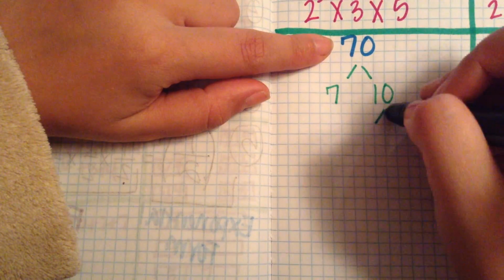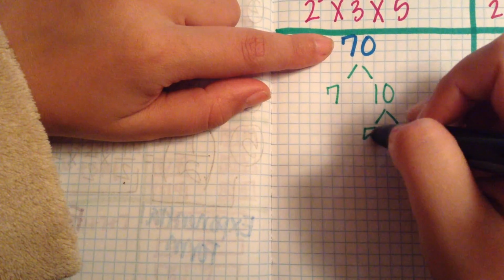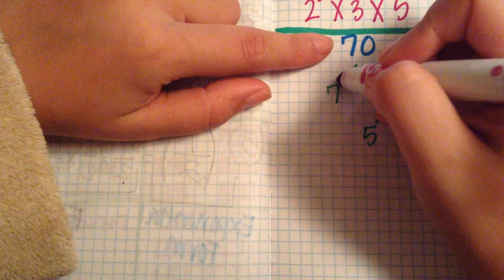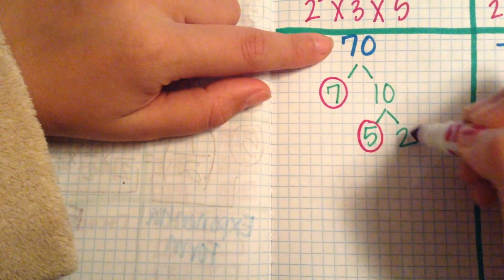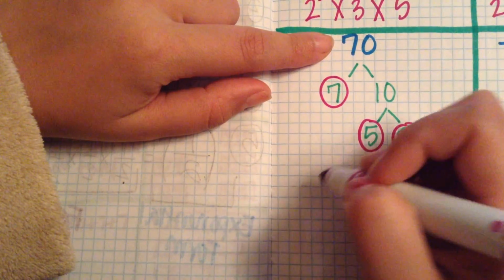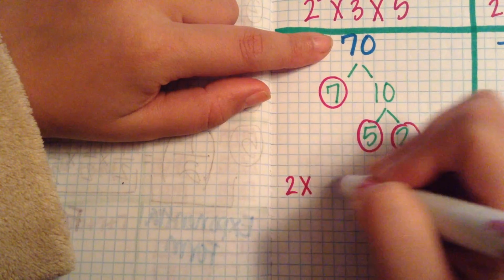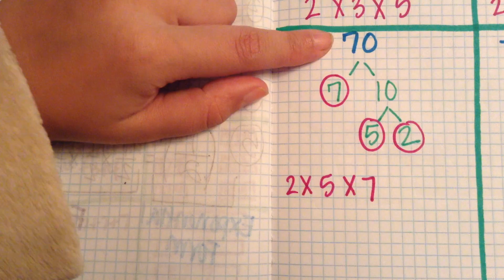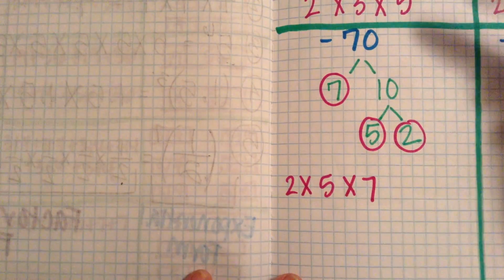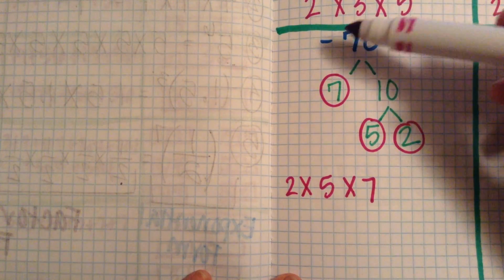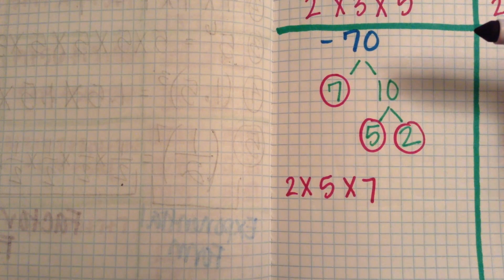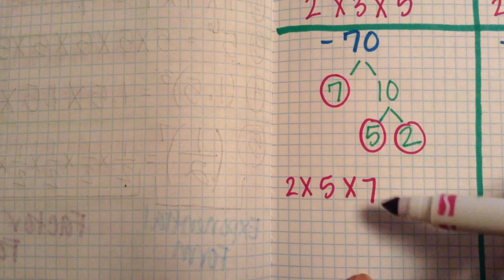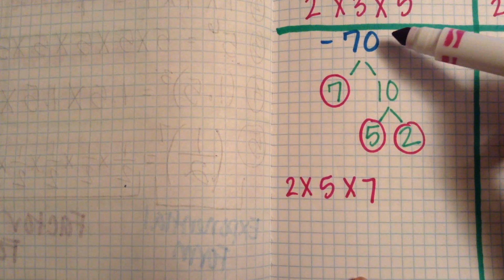And then I'm going to break up the 10. So 5 times 2. And again, 7 is prime, 5 is prime, 2 is prime. So I'm going to write 2 times 5 times 7, okay? Now, because this is not actually 70, this is negative 70, okay? We need to add an extra factor to make this a negative number, okay?